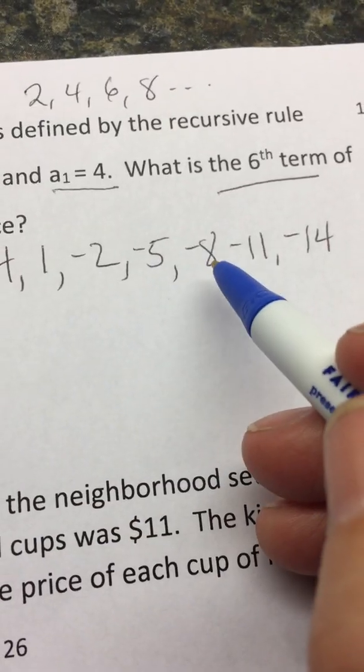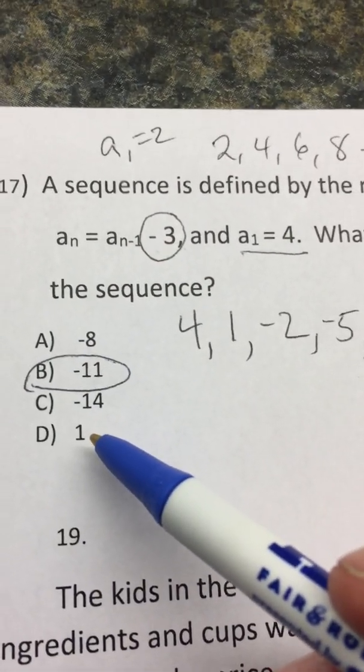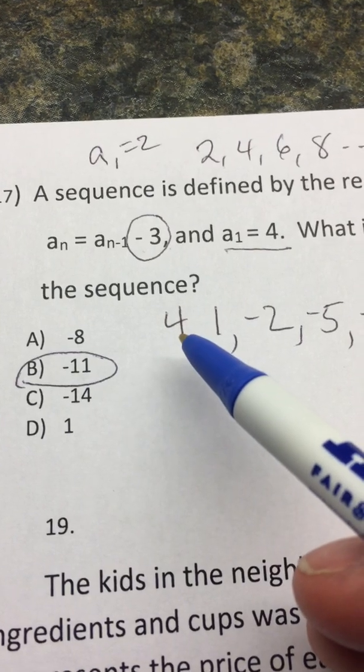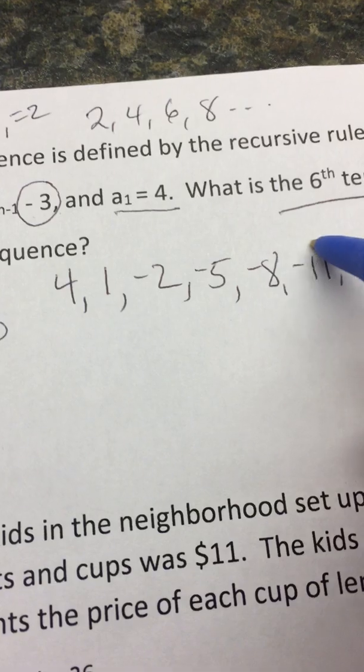Notice that the 5th term and the 7th term were also over here as answers. So if you miscount, you're going to think you have it right. So count carefully. You're always going to start counting with the first term. First, second, third, fourth, fifth, sixth. And there's the 6th one.